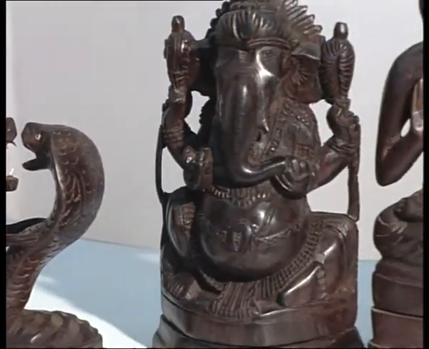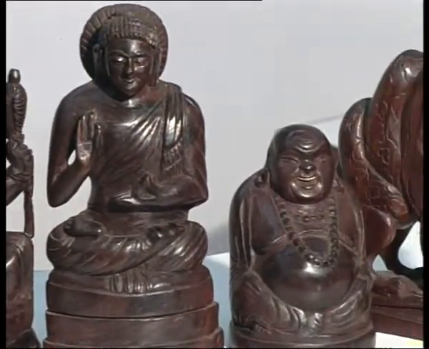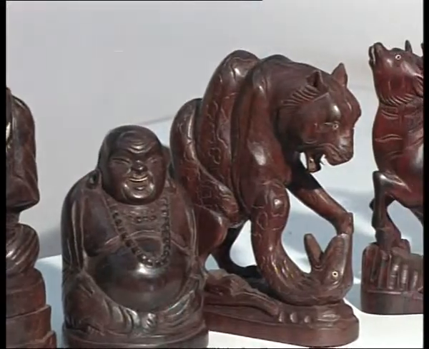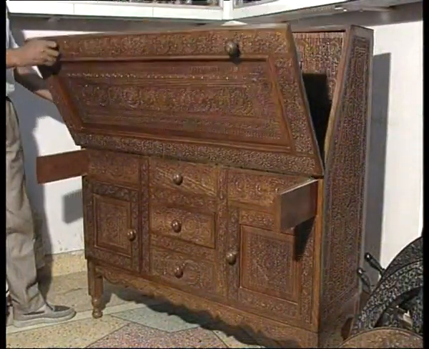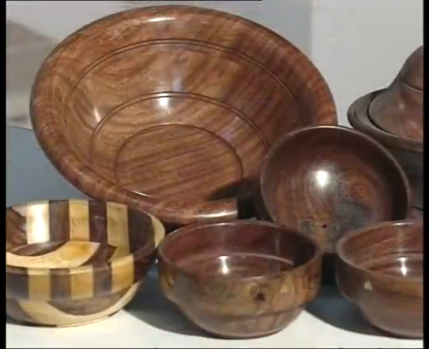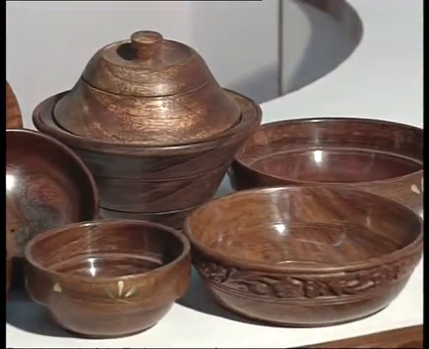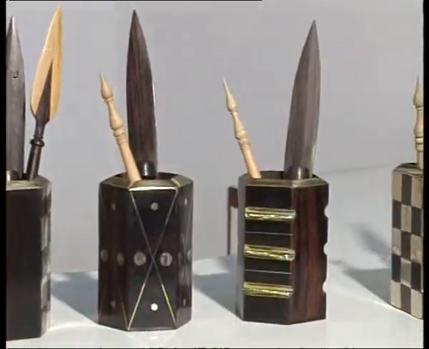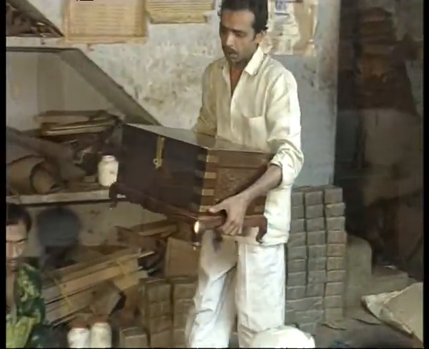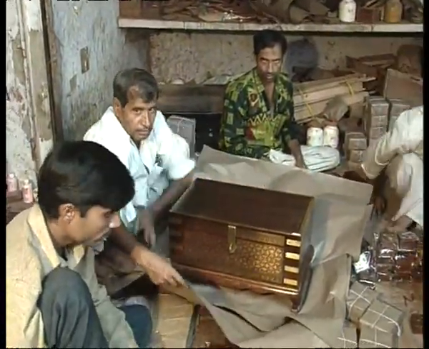This industry is a potential foreign exchange earner. It also has the capacity to employ thousands of people. However, it can flourish only if proper capital and infrastructural inputs are channelized and proper governmental support is forthcoming. It is only through proper care of the artisan and his requirements that the craft can survive.